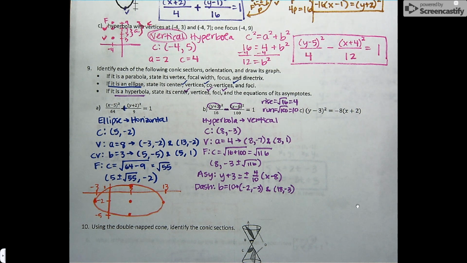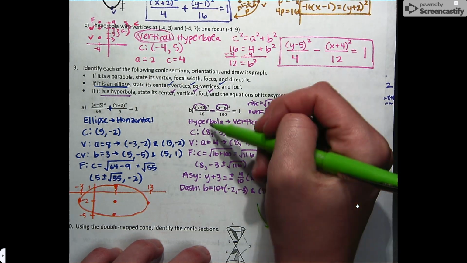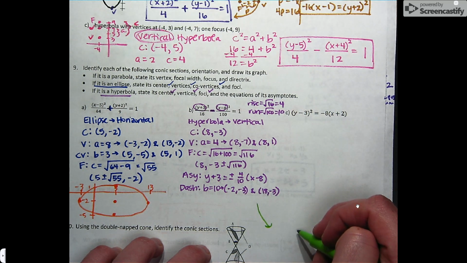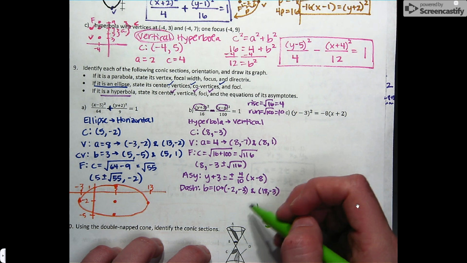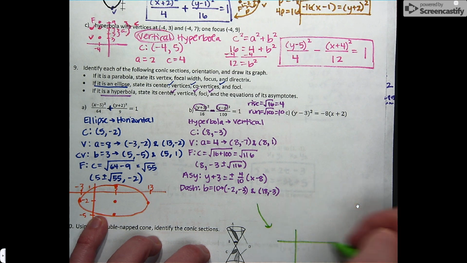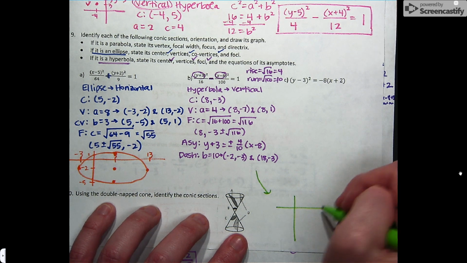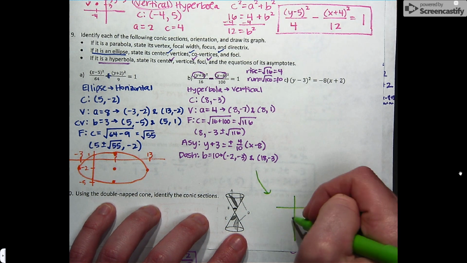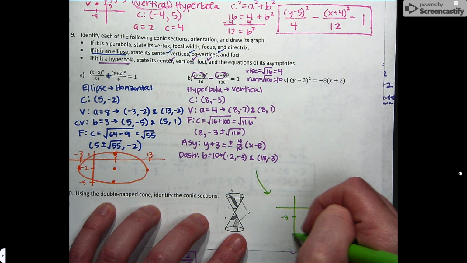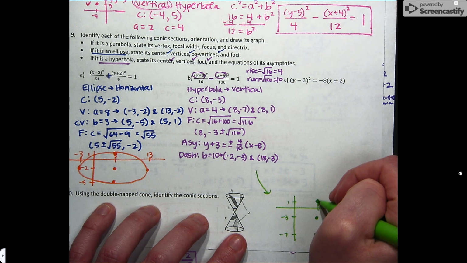So I'm kind of out of space, but I'll just do the graph down here. So let's see, my x values are pretty much all positive except for that negative 2. So in my y values, pretty much all negative except for that 1. So kind of just like my ellipse here. Okay, so let's see, my center is at 8 comma negative 3. That's my center. 8 comma negative 7 is one of my vertices. 8 comma 1 is another vertex.